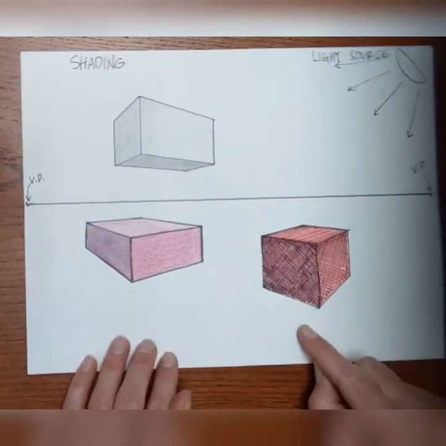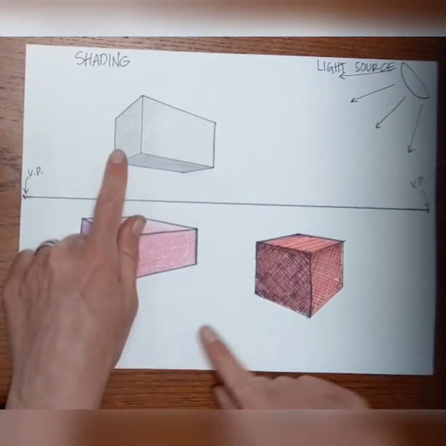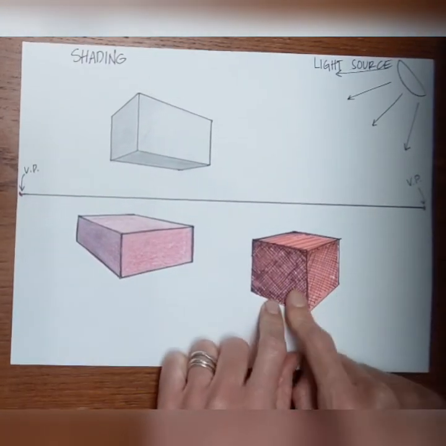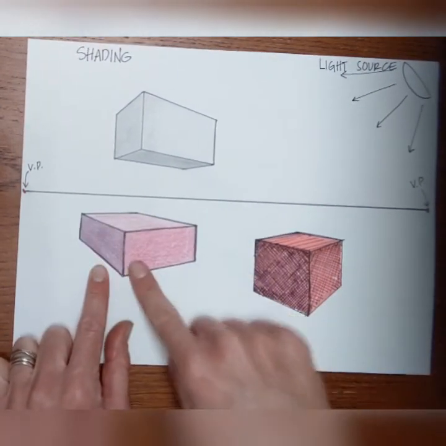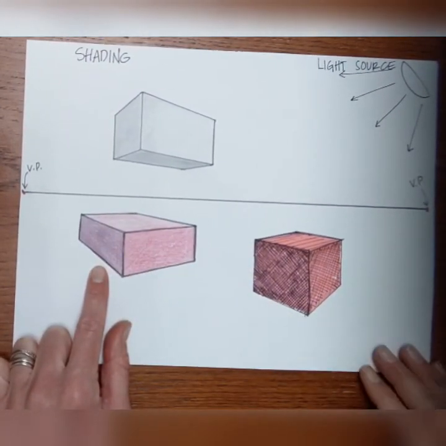So three different ways of shading: grayscale with pencil, crosshatch and hatch with ink, and then adding color, or using colored pencils to shade something in.